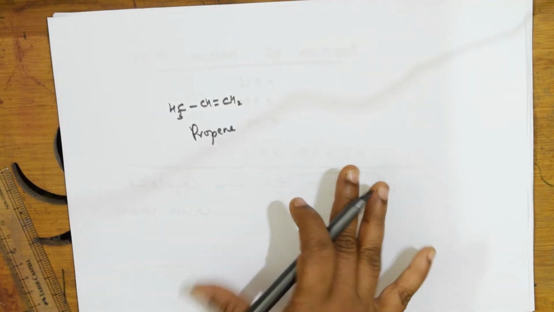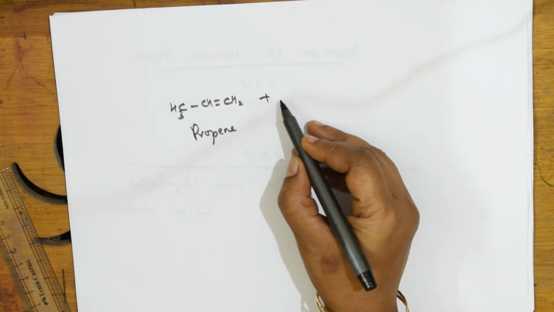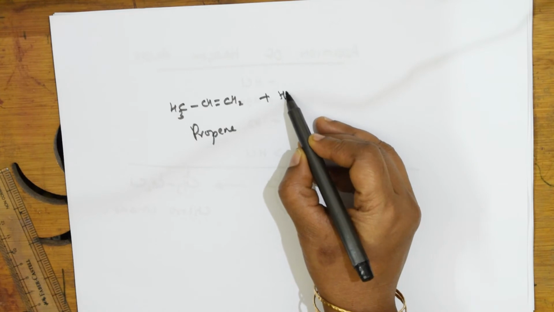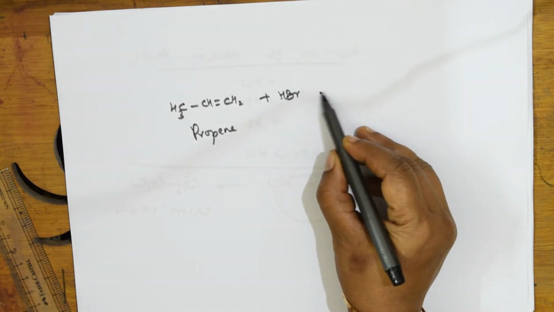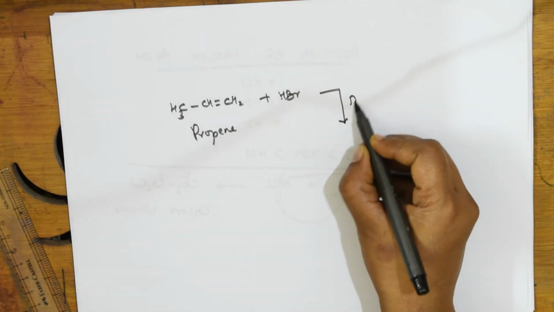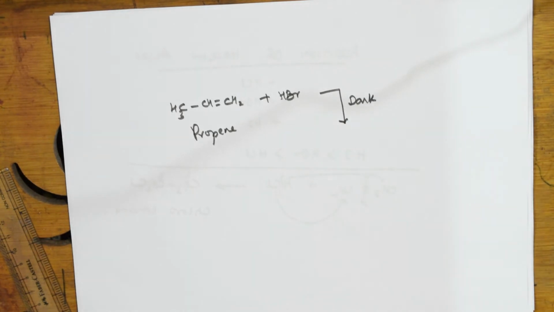Now to this propene molecule, suppose I have to add a halogen acid to the unsymmetrical alkene. Let me take HBr. Now what will happen? Here I'm going to first take the condition. What condition is this? It is the reaction between propene and HBr, and this one is occurring in the dark.